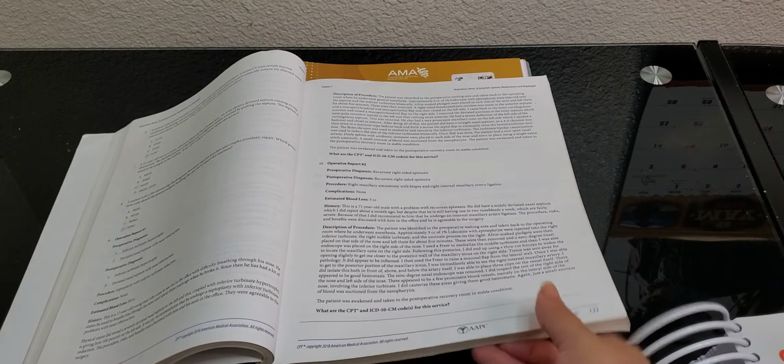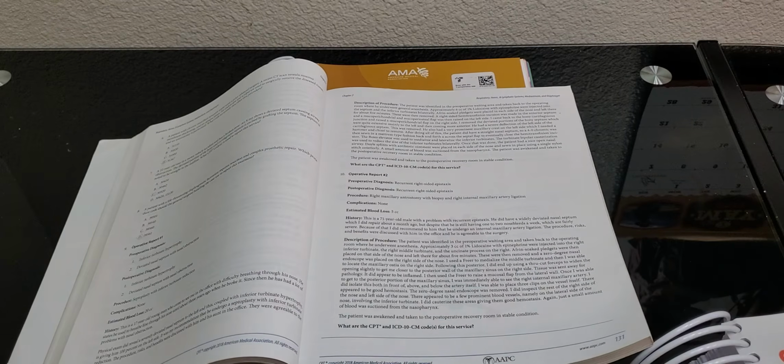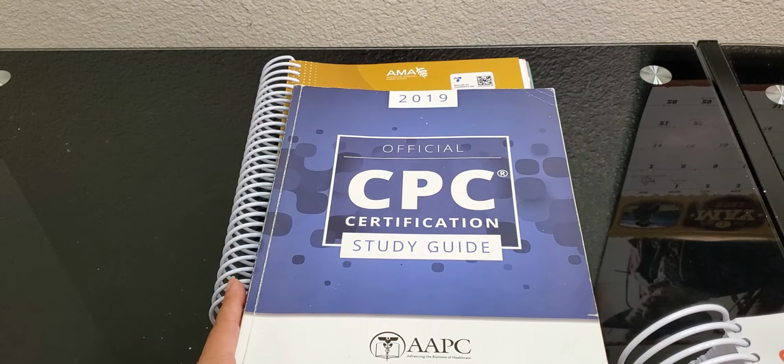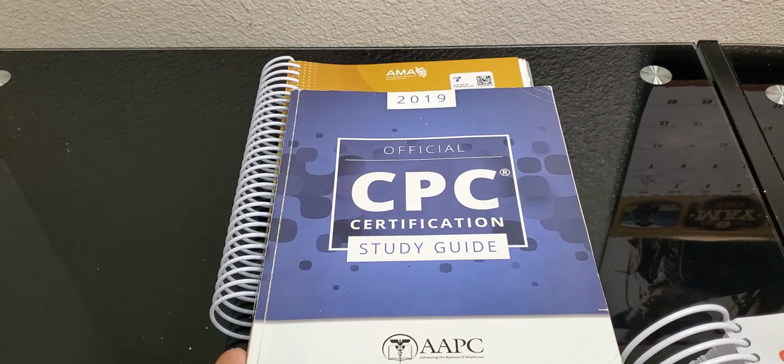So look at this. This is what I love about AAPC. And y'all, I'm not affiliated with AAPC in no way. They don't pay me. I'm not certified through them. But I don't have to be because they got this book right.